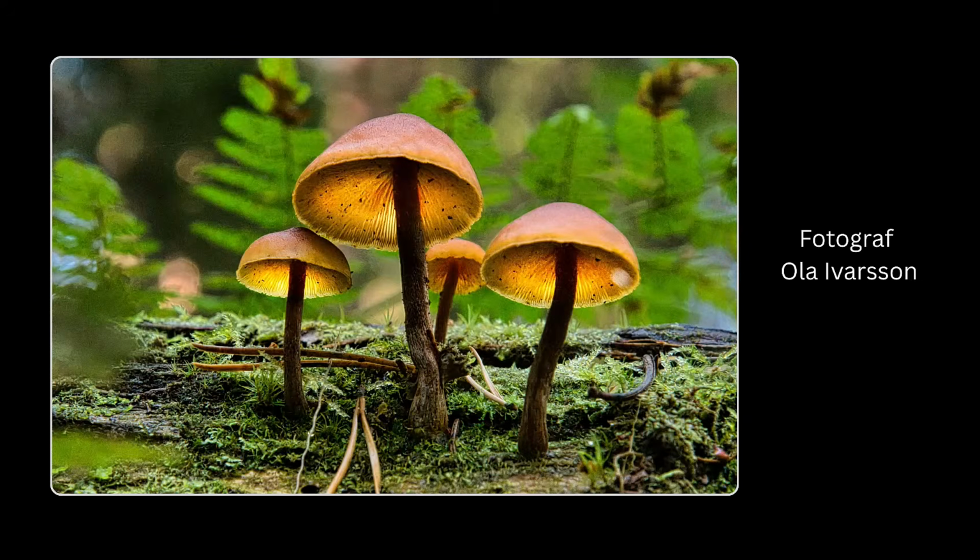I'm actually considering going out into the forest looking for stuff like this. I picked this image because the mushrooms seem to have a glow from within, surrounded by the soft green of the forest. It's a great reminder of how perspective and lighting can transform something ordinary on the forest floor into magical subjects worth photographing.